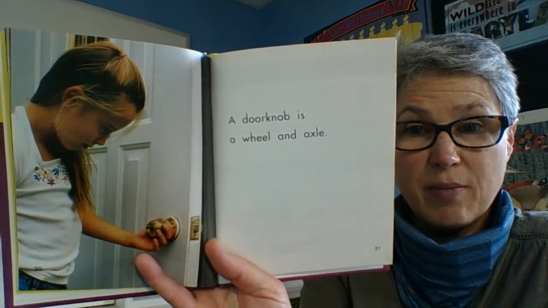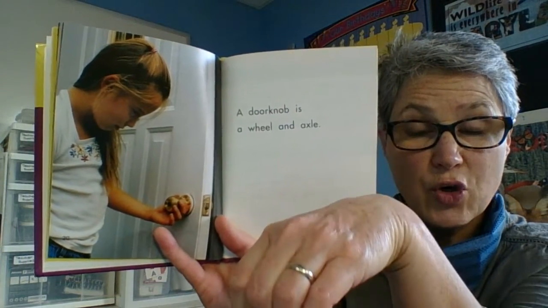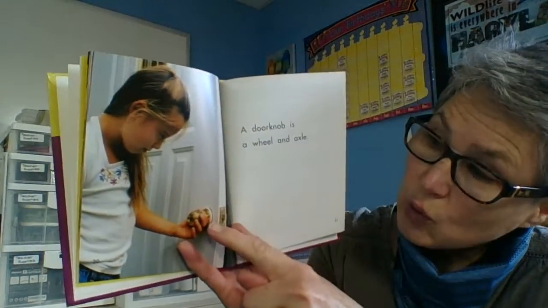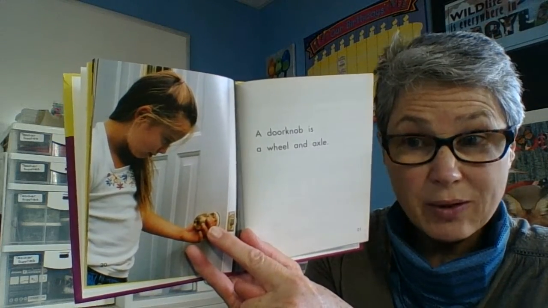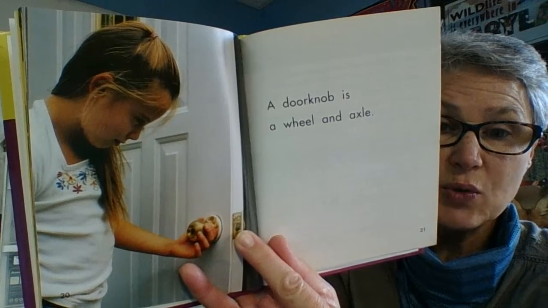A doorknob is a wheel and axle. So we have to turn the doorknob, which is acting like the wheel, and the axle is the part that opens and closes the door.